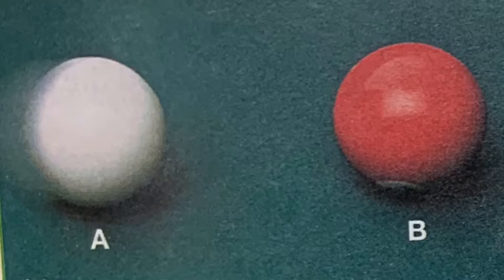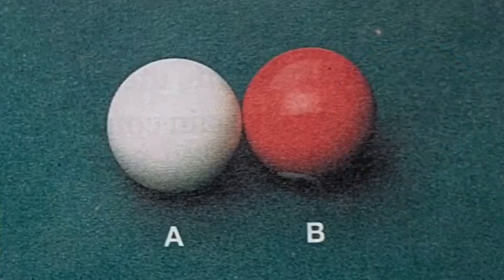What happened in your example? We found that ball A on the left did not remain constant. And we also find that ball B does not remain constant, but the total momentum of each ball and both balls combined does remain constant.